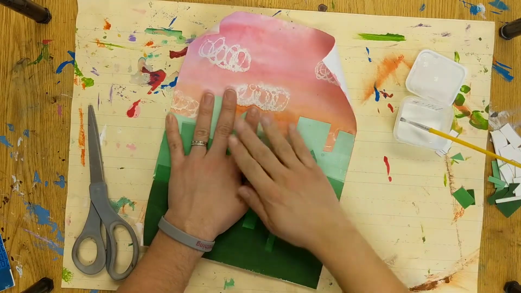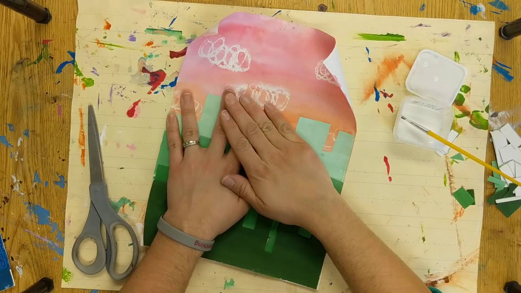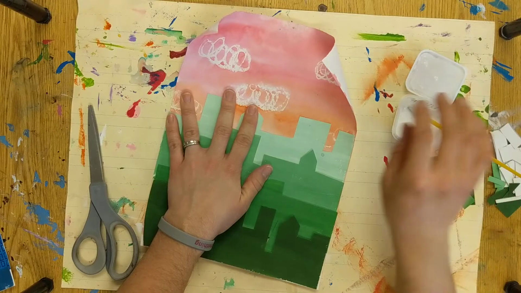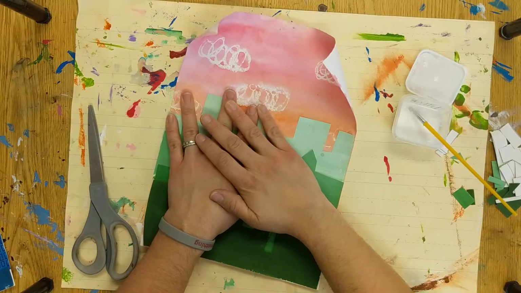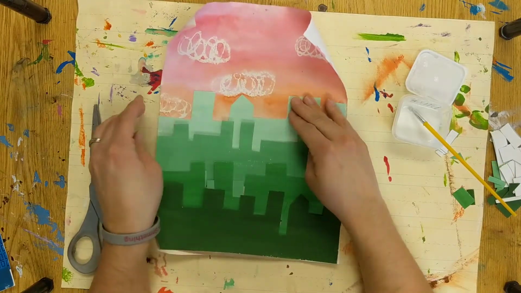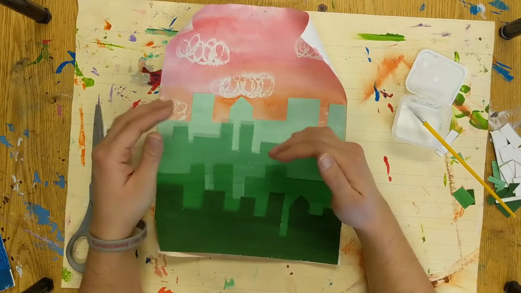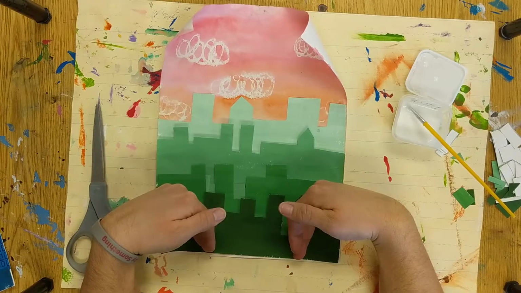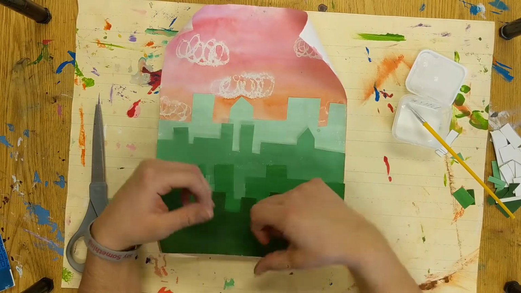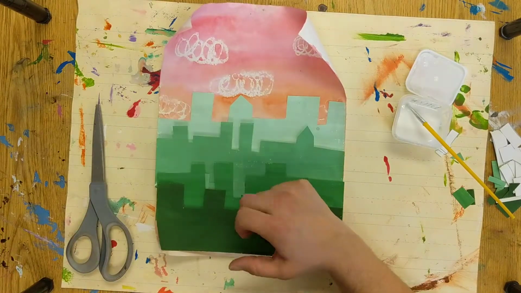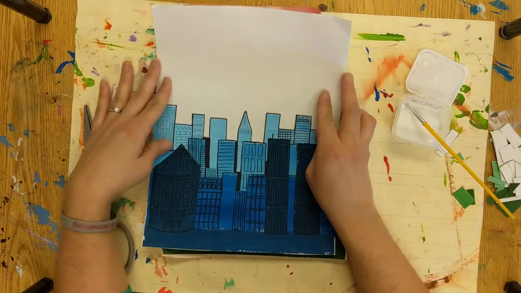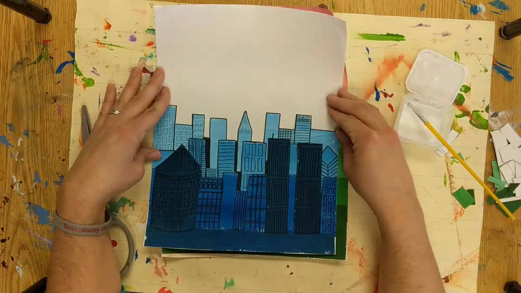All right, that back layer should be good. So I'll count to 10. 1, 2, 3, 4, 5, 6, 7, 8, 9, 10. And then it should be stuck down pretty good. Now I'm going to go on to the next layer. So you're progressively going to glue these pieces down. And then after you finish that, if you get all of them stuck down, you can start to use the Sharpie markers to add some texture to your buildings.